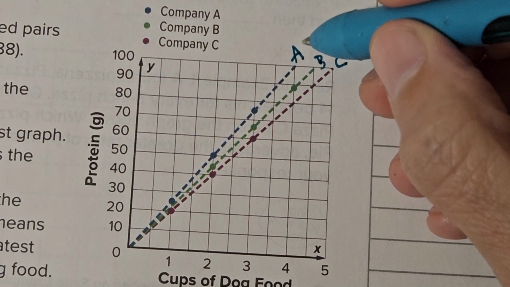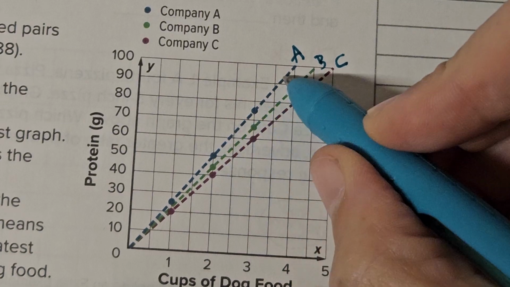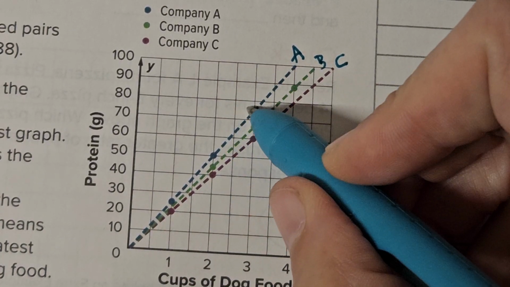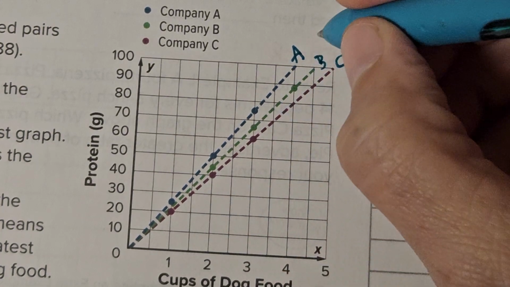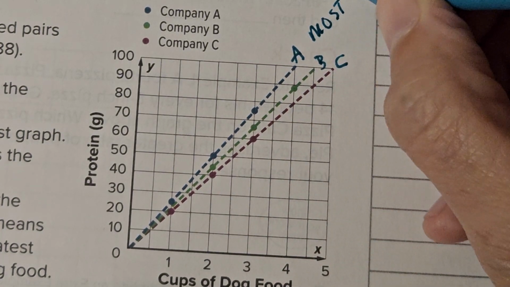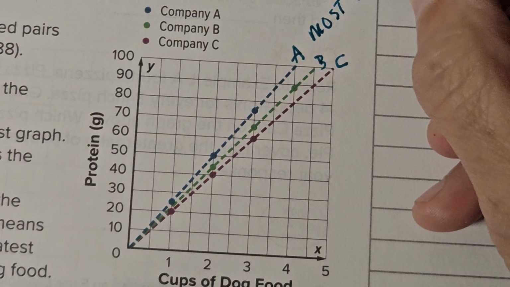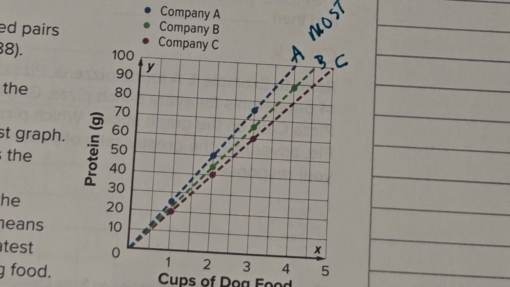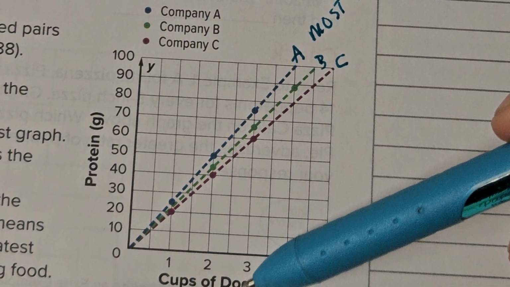So how can we tell that A has the most? Because it is the steepest line. If you had to climb these 3 mountains, A would be the steepest mountain to climb, and B would be the shallowest. So A has the most protein, or has the bigger ratio. Okay? A has the most. And you can tell that just by looking at the graph.